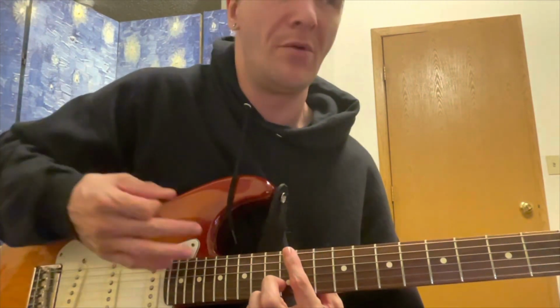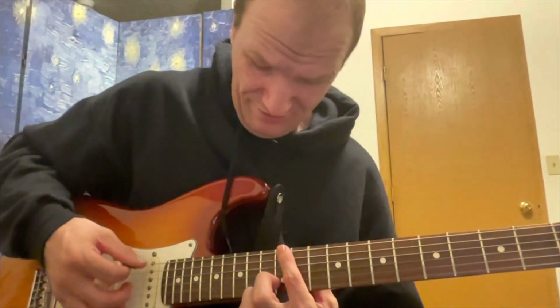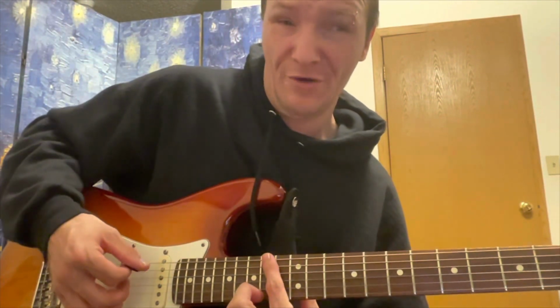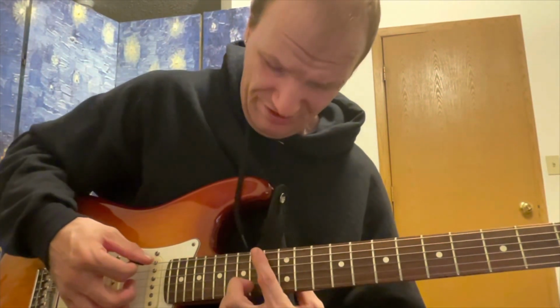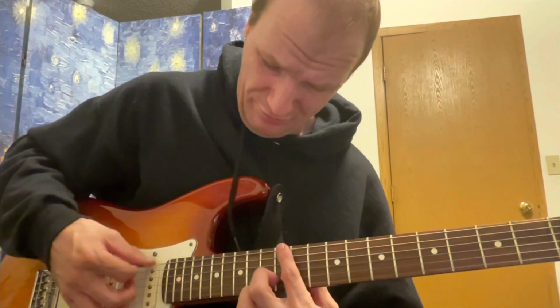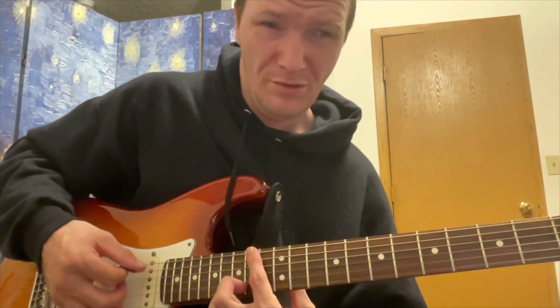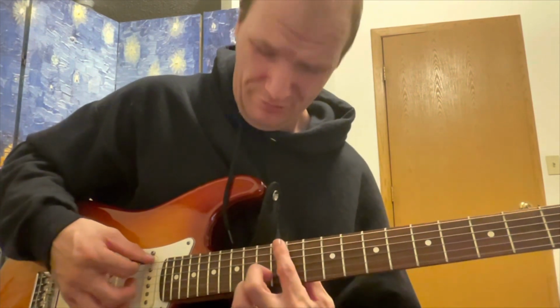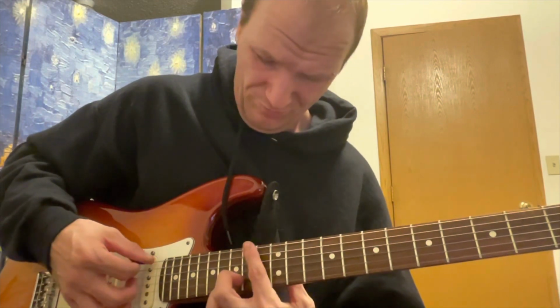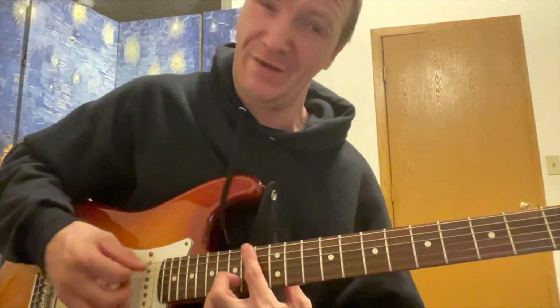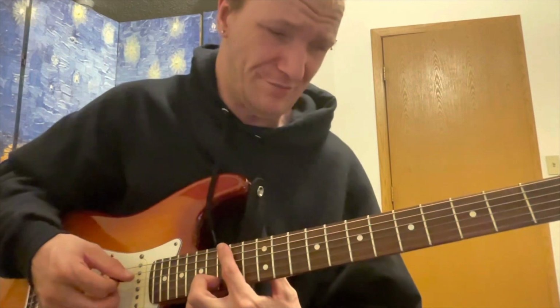Then we got another whole step coming up, E to here, that would be your F sharp. That's an accidental note because you're skipping that F, because you need that whole step. And then F sharp to G is your half step.